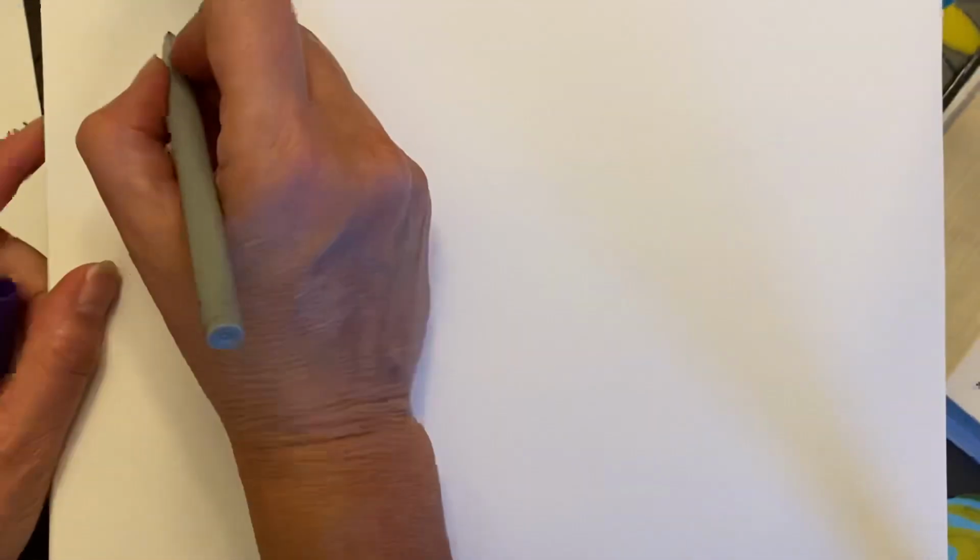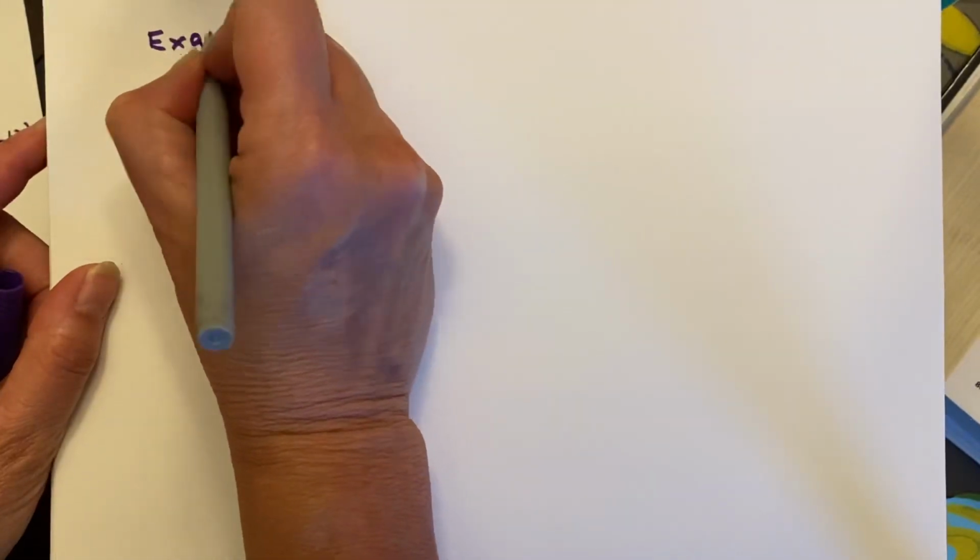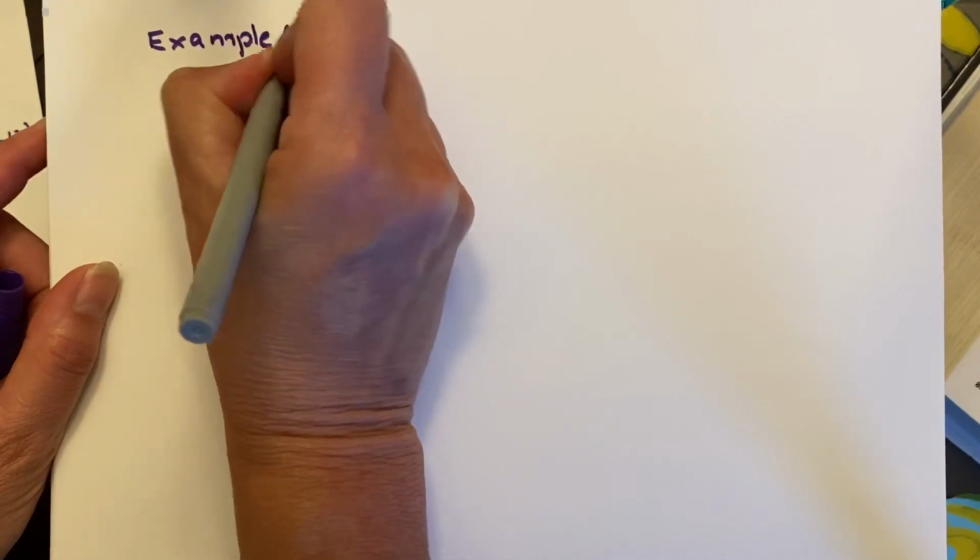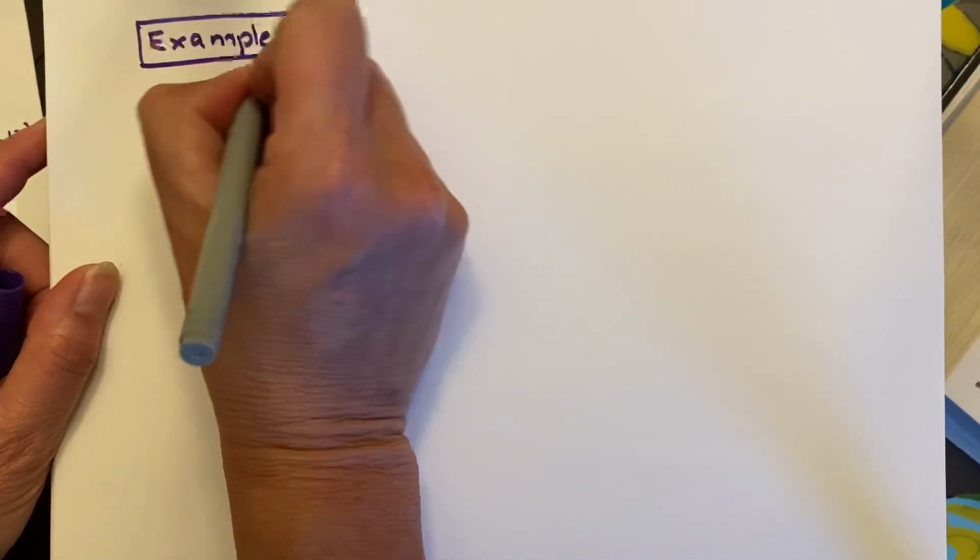All right, example 6. So this is advertising. It is a long problem, and I may cut it short slightly, but the important thing is knowing how to set it up.